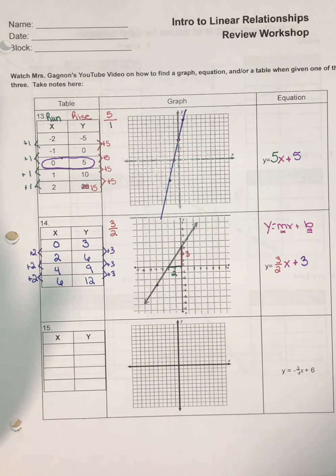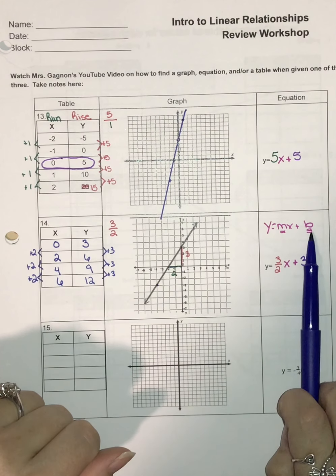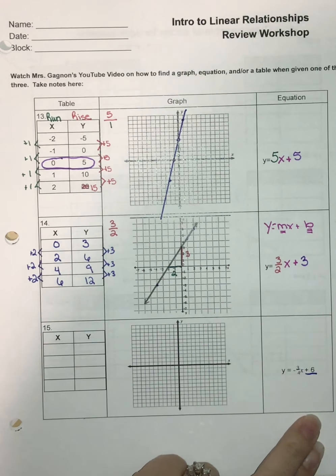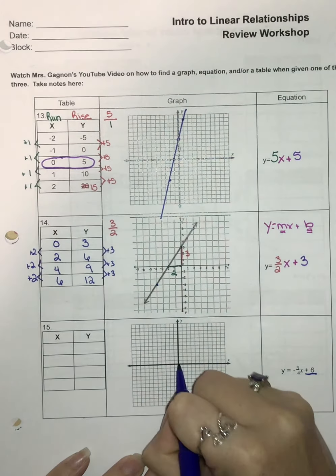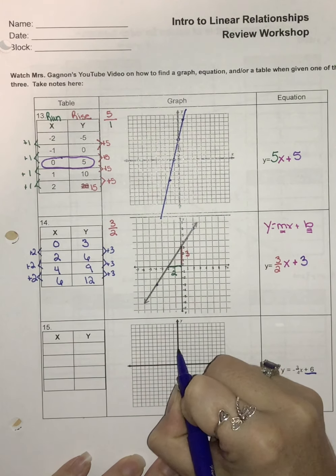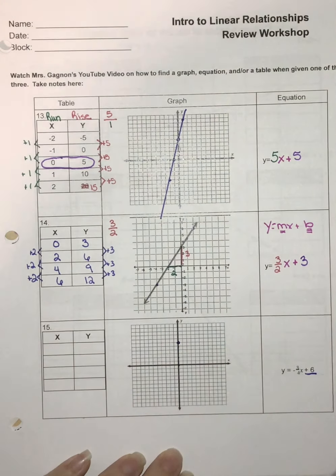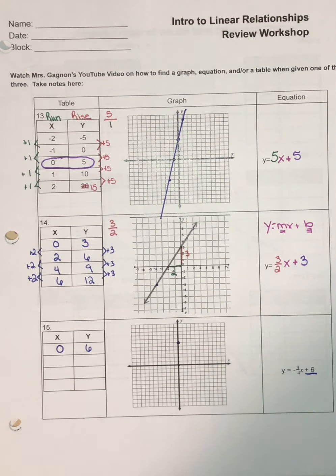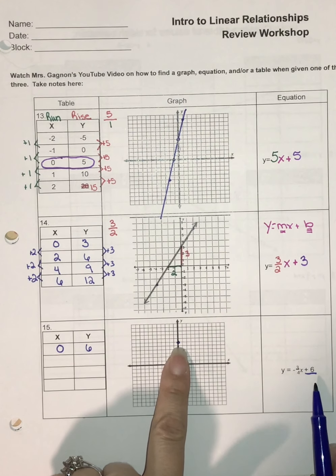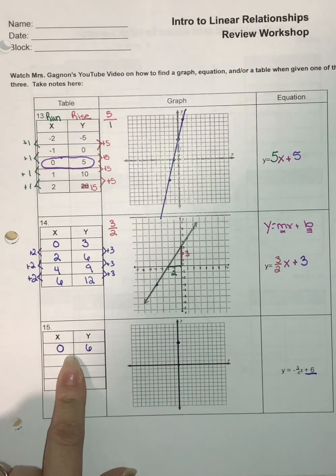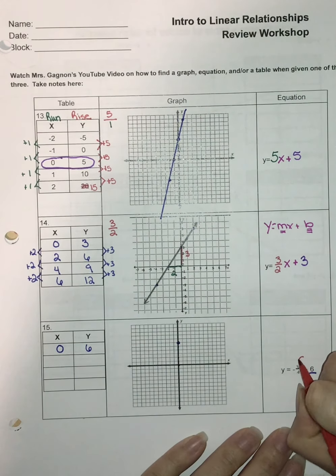Either one is easy to do. So let's take our y-intercept. Remember, our y-intercept is always b. So our y-intercept is 6, and this time it's a +6. So it's 0 and 6. So 0, 1, 2, 3, 4, 5, 6. I know my point here is going to be 0, 6. Y-intercept, y-intercept, y-intercept.